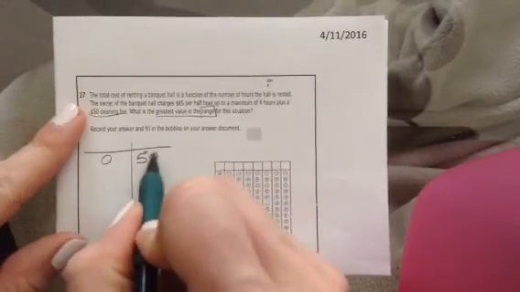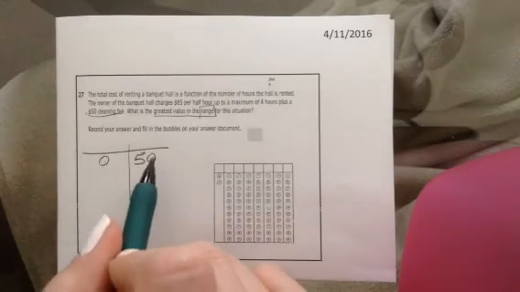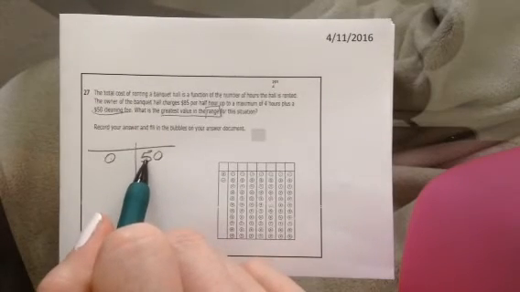So I have to think about if I had to make a table, if I went 0 hours, this fee of $50 would be on the y-intercept. I realize you wouldn't actually pay $50 if you didn't go to the hall, but you know. So 0 hours, $50 fee.